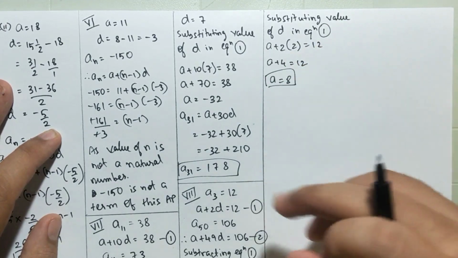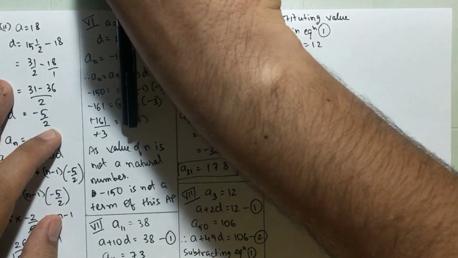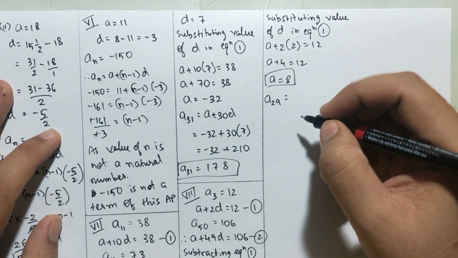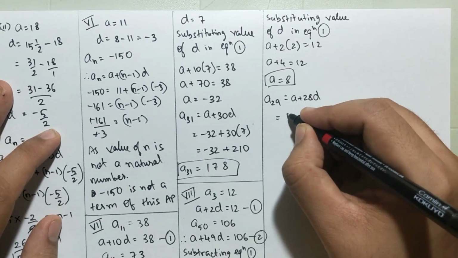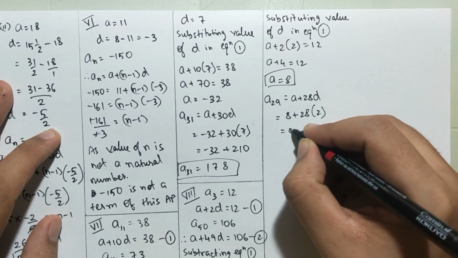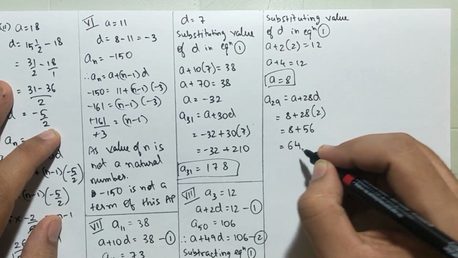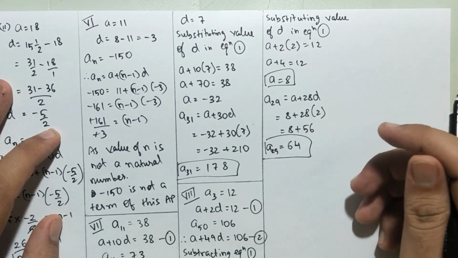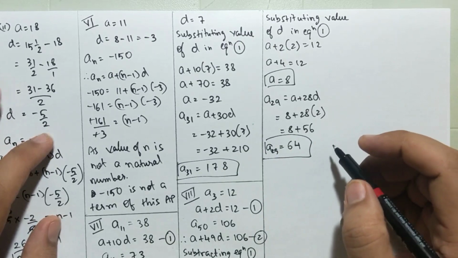We got a, we got d. We need to find the 29th term. So a of 29 is equal to a plus 28d, that is 8 plus 28 multiplied by 2. So 8 plus 56, that is 64. So the 29th term is 64. Hope you understood this. Let us proceed towards the ninth sum.